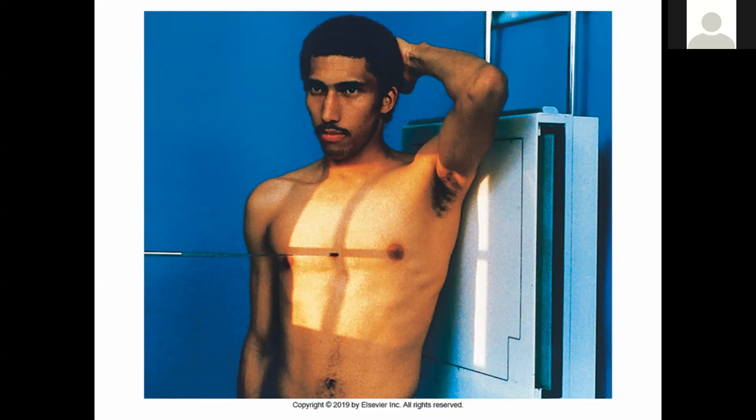So your rib series is typically upper ribs, AP or PA. On lower ribs, it's always done AP. And then 2 obliques. The side of interest, you need both obliques. You need one that elongates the ribs and one that foreshortens the ribs. And you can do these AP or PA obliques.